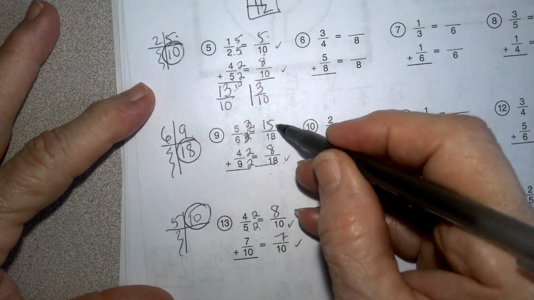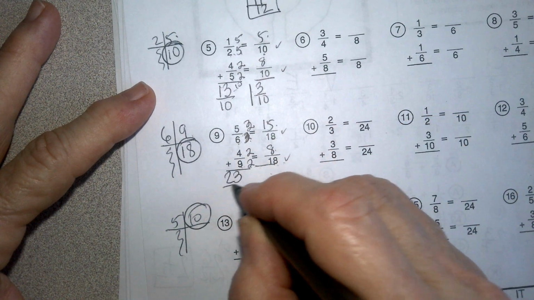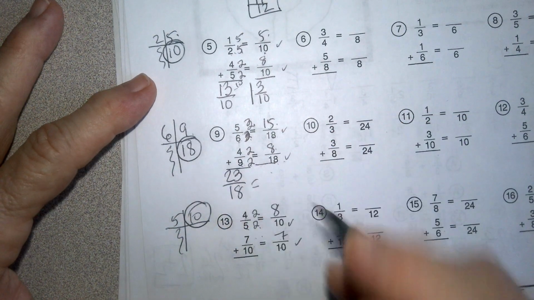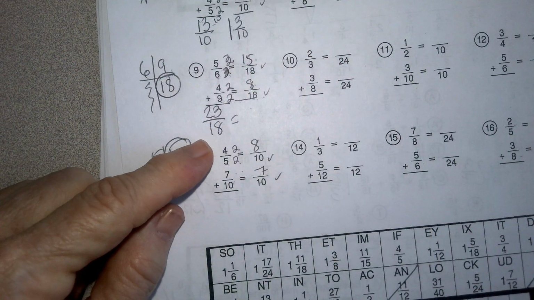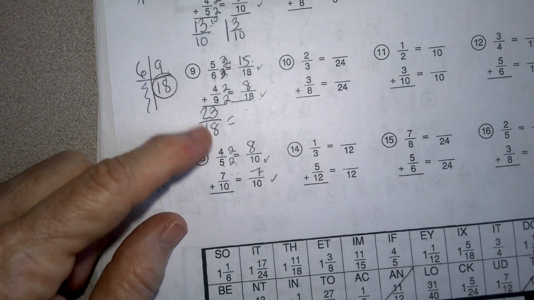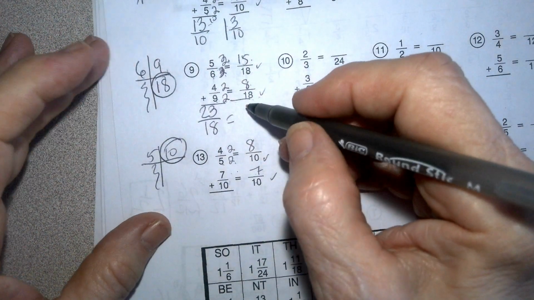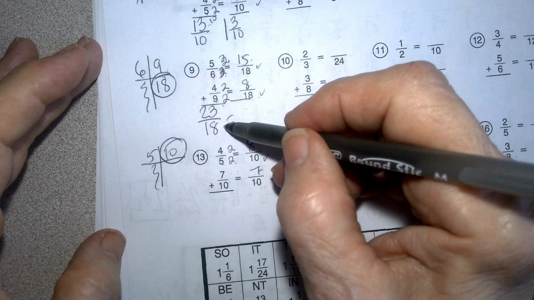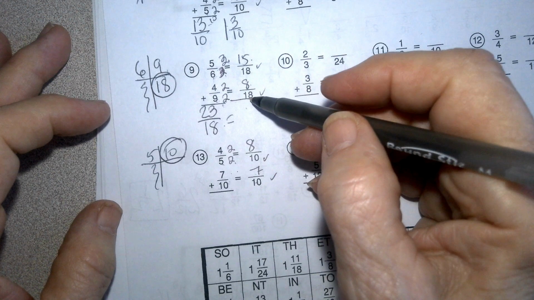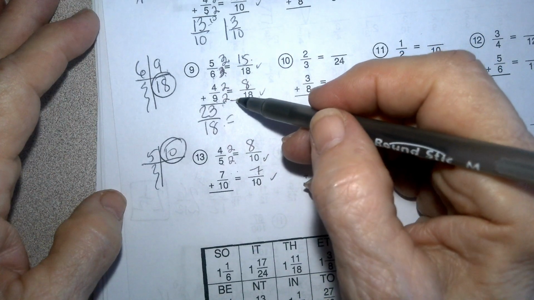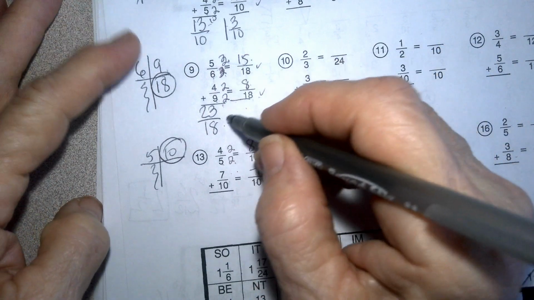And then on this one, 15 and 8, that's 23 over 18. Can anybody see how many boxes I can fill on this one? How many 18s go into 23? Caitlin, don't jump ahead. 23 divided by 18 is what? Abhinav, help me out. 1.